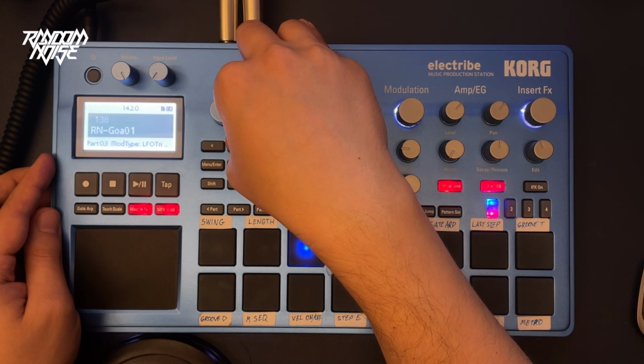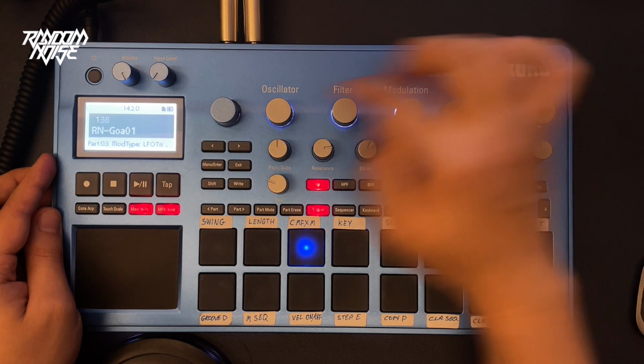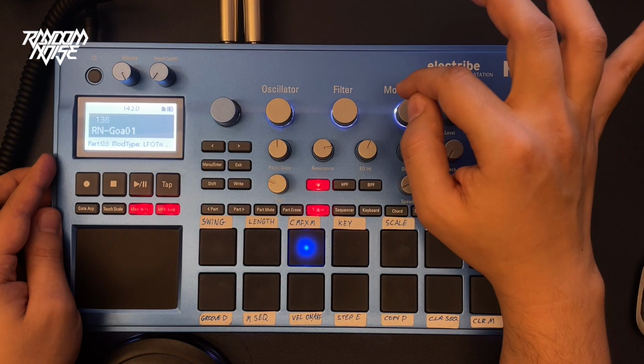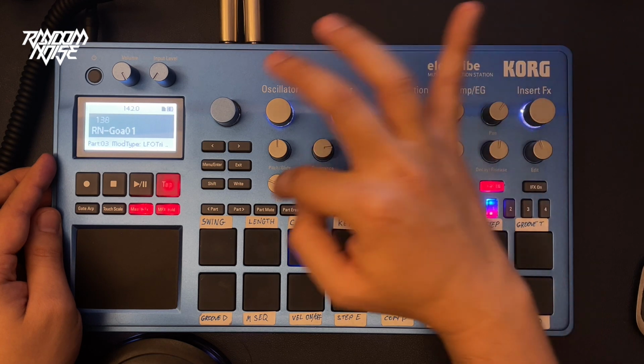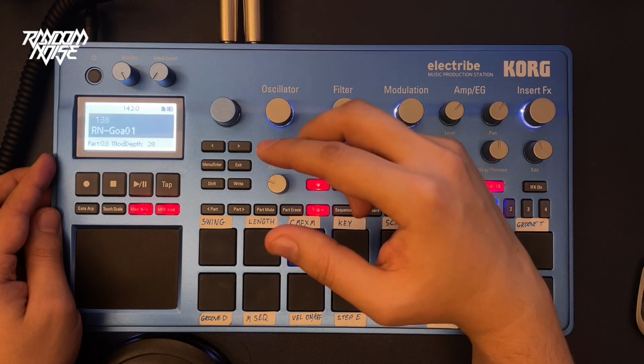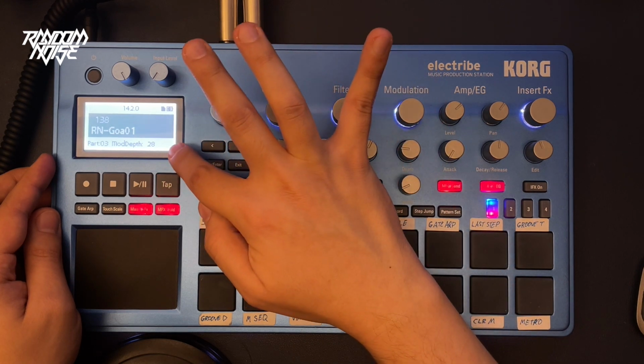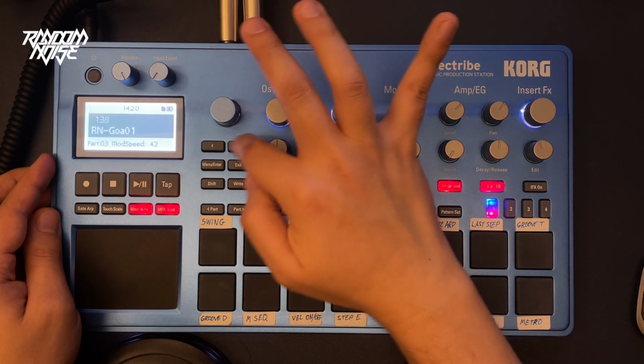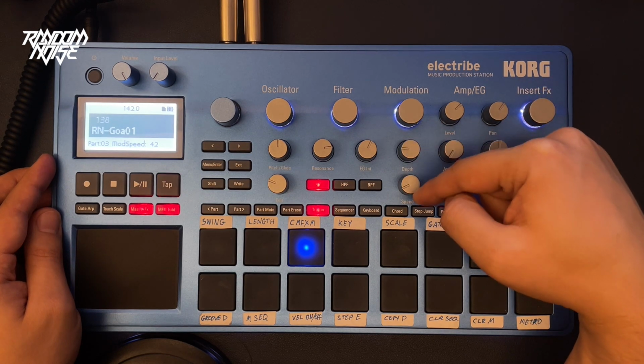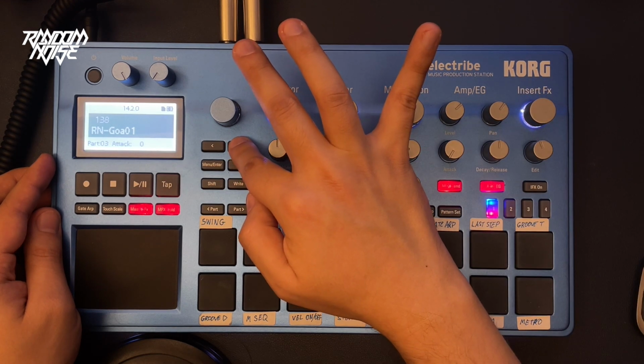Now, for the modulation, I'm using the LFO triangle, and what I'm modulating is the oscillator edit, just to give it more movement and make it more interesting, right? The mod depth is 28, and the mod speed is 42, which are these settings. Level is 100, pan is center.